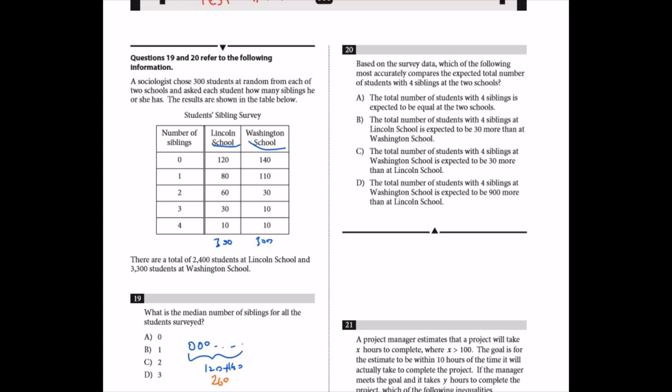Let's continue listing that out. And let's go to the number of people who have 1 sibling. Here we have 80 plus 110, 190 people listed here. And if we continue writing out, people who have 2 siblings is 90 people, and 40 people have 3 siblings, and 20 people have 4 siblings.